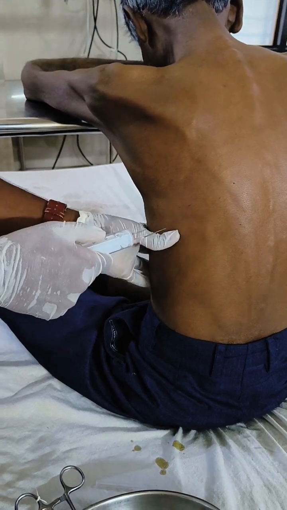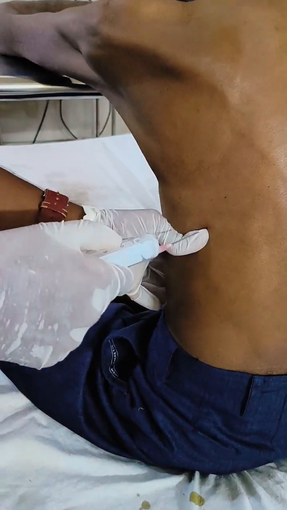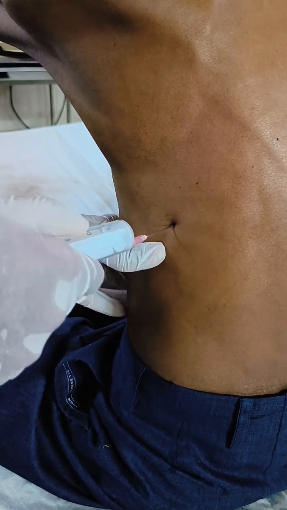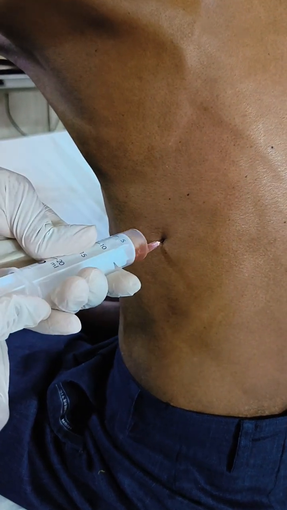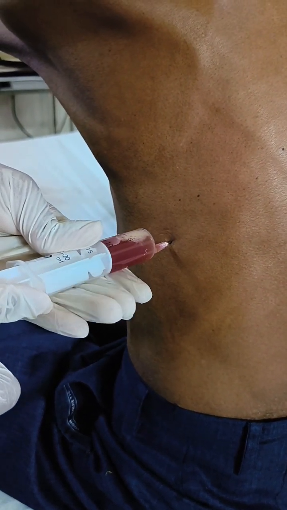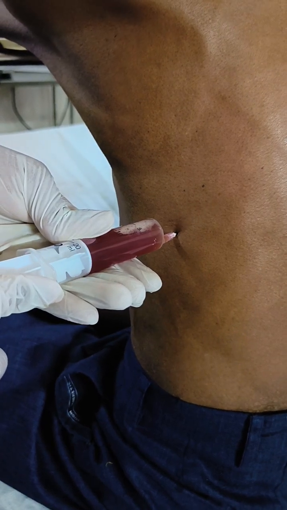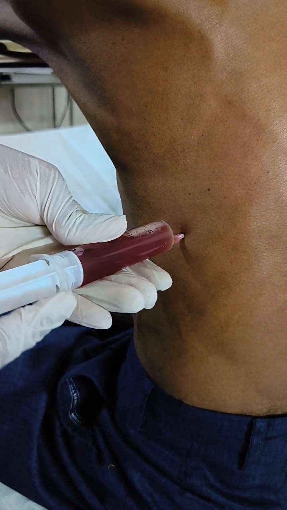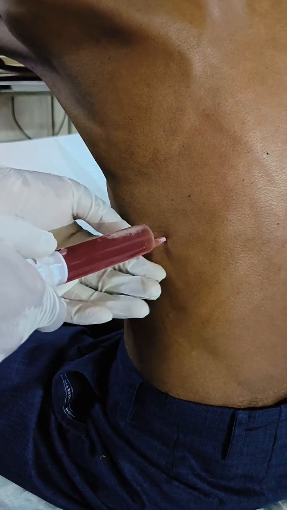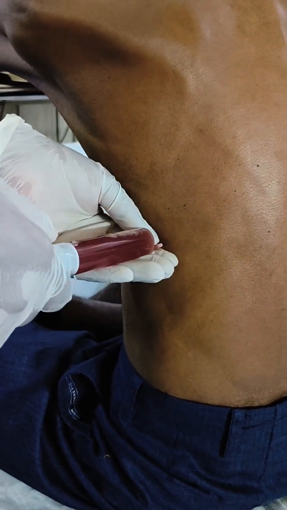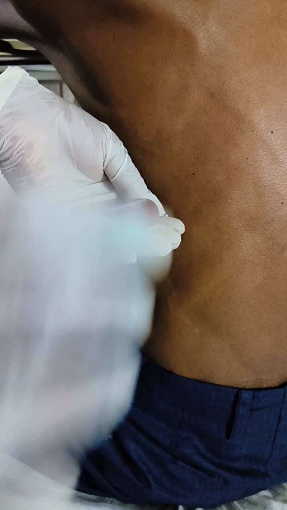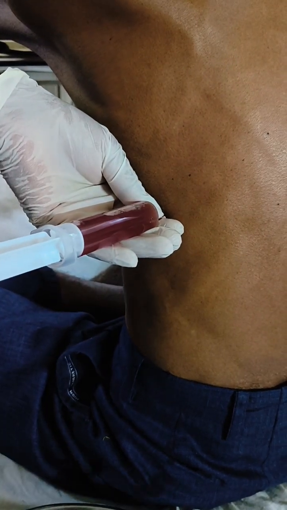See very carefully. See this fluid. Now it is coming. You can observe the fluid color. It may be red color, dark color, not totally red, like chocolate color. So we took 20 ml fluid now.